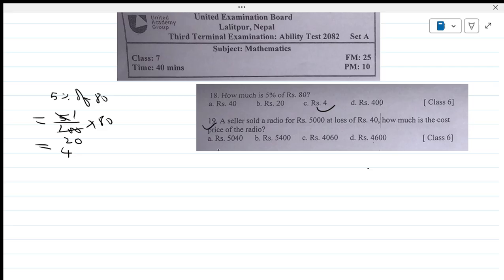19. So it said here, a seller sold the radio for 5,000 at a loss of 40 rupees. So how much is the cost price of the radio? So they're given selling price equal to rupees 5,000 and it's sold at loss of rupees 40, is it? And we are asked to find here the value of the cost price. So let's use the formula of loss, and loss is the thing when cost price is higher or selling price is lesser, is it? So from higher we have to subtract lesser one, so CP higher, so from CP we have to subtract lesser SP, is it?